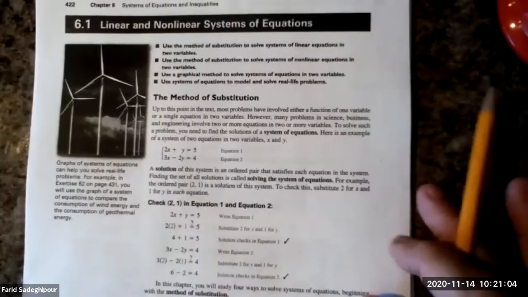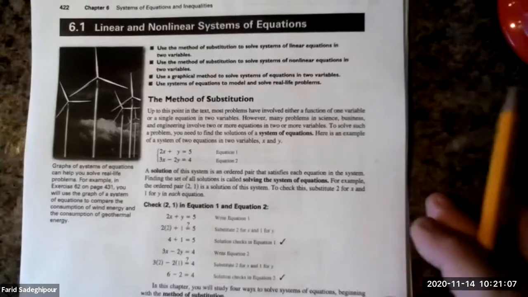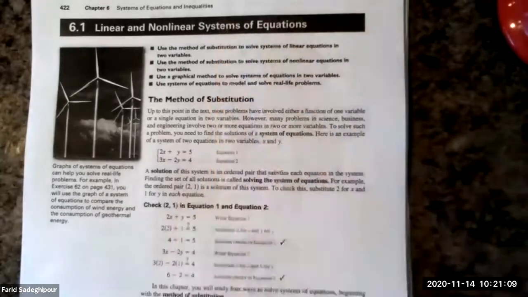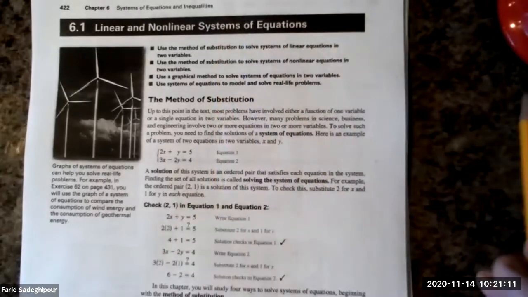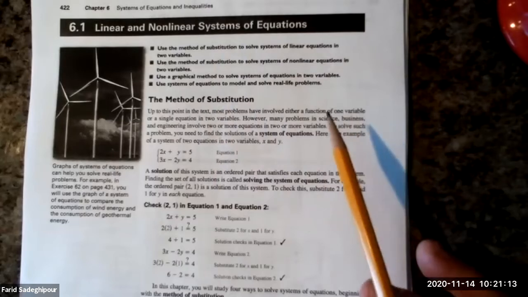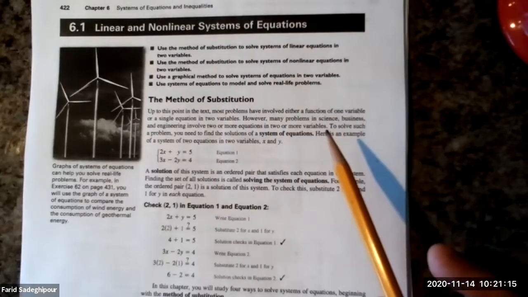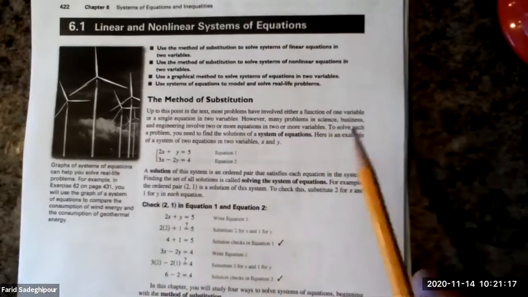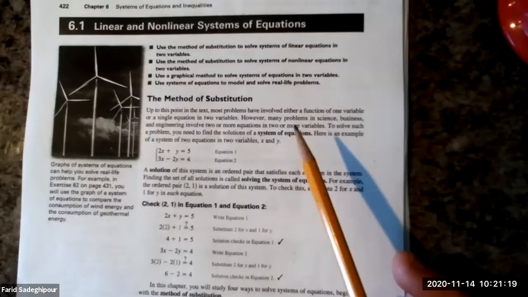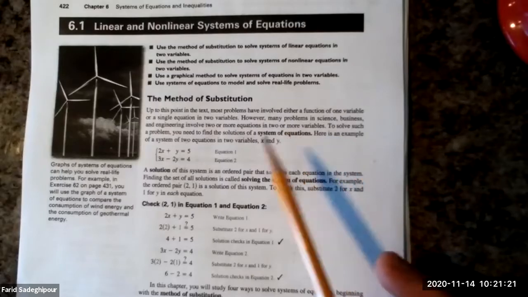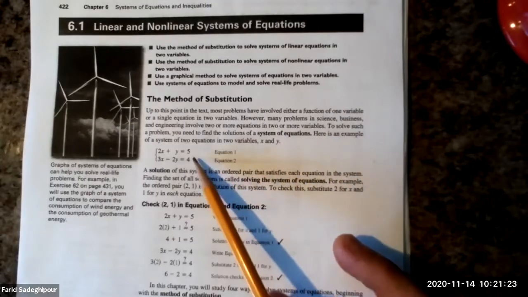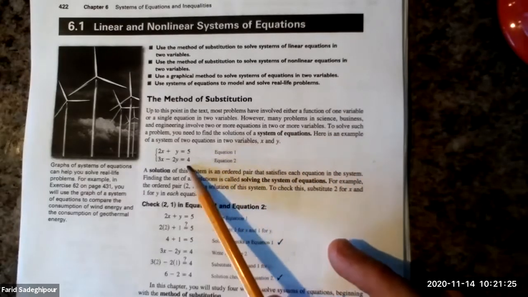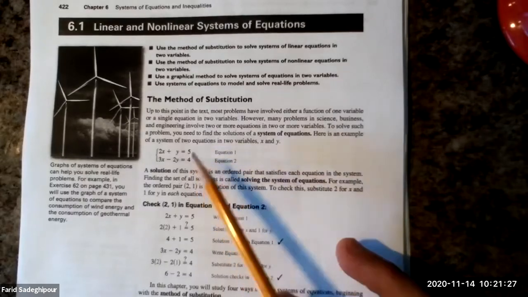Chapter 6, Section 6.1, Linear and Non-Linear System of Equations. A part of this chapter has been covered in beginning or intermediate algebra, which is there are three methods to use in order to solve a system. System means when you have two equations. A pair of equations is called a system.